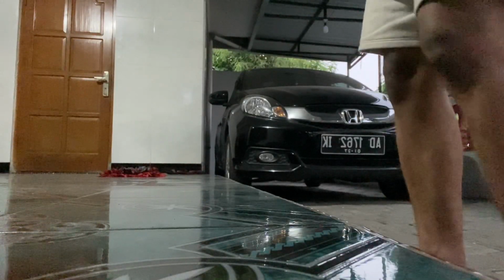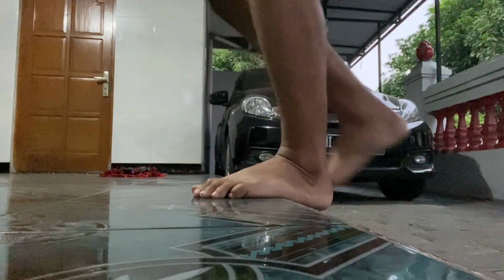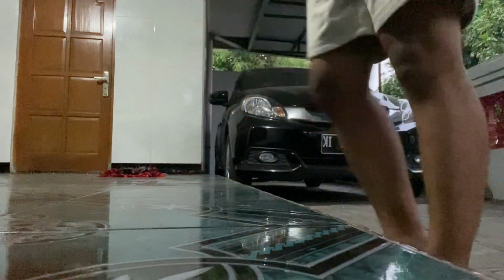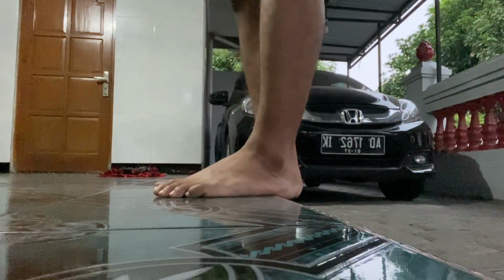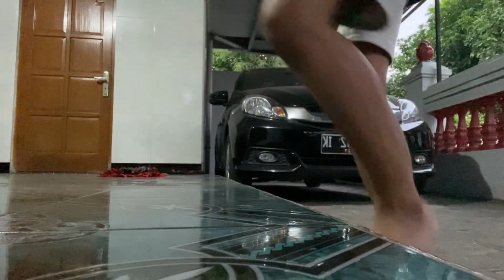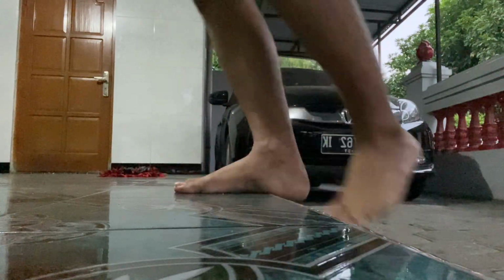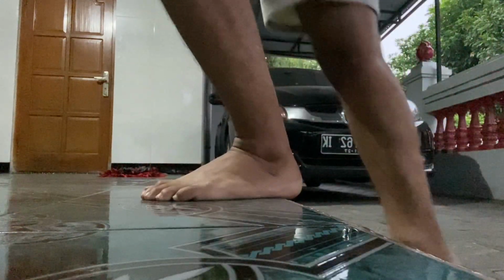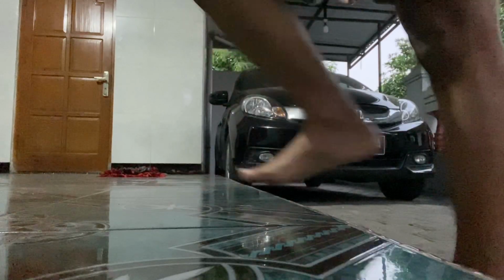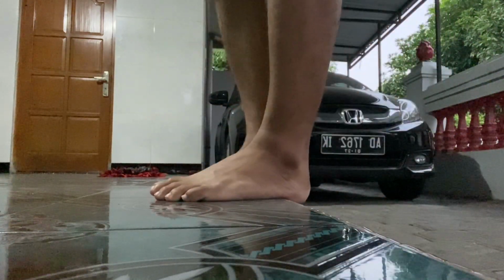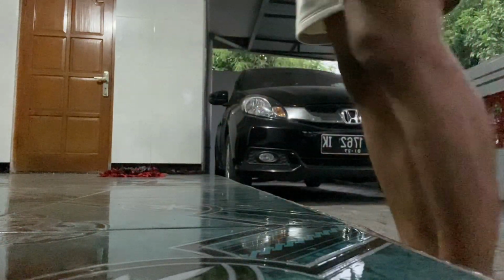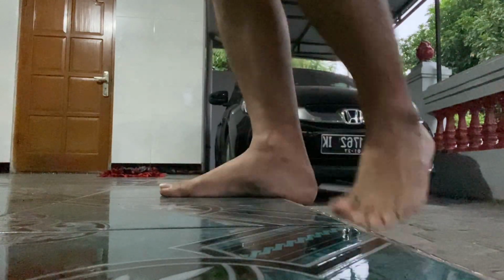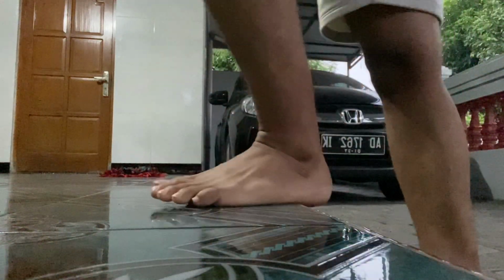And the last, walk down the stairs. The joints that play in this activity are hip joint, knee joint, and ankle joint. And about the movement, there are three: knee movement, hip movement, and ankle movement. Knee movement is flexion, hip movement is flexion, and ankle movement dorsiflexion and plantar flexion.